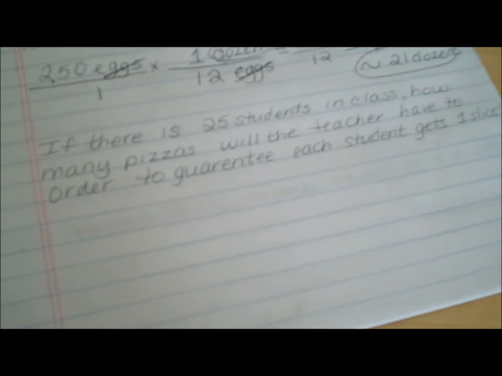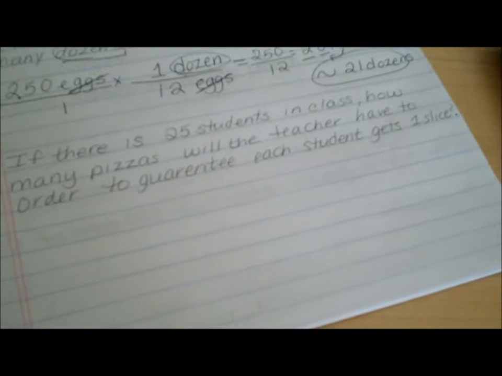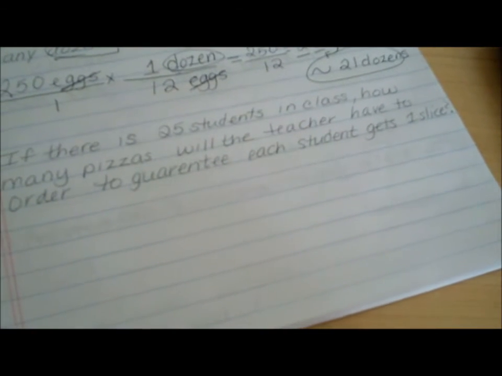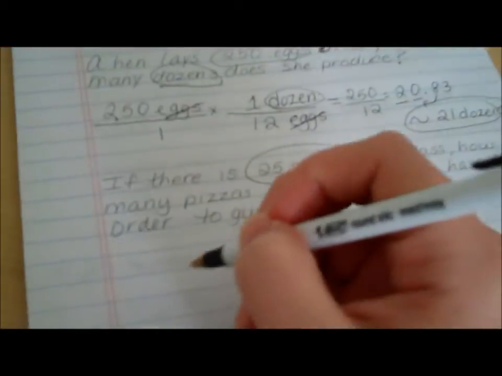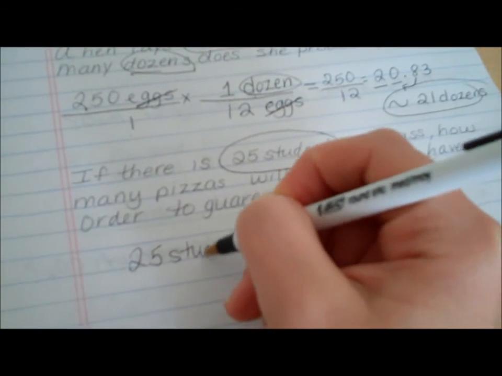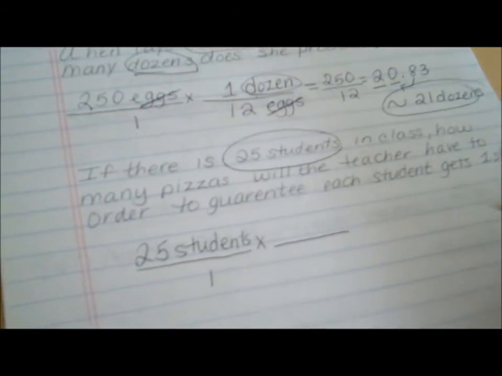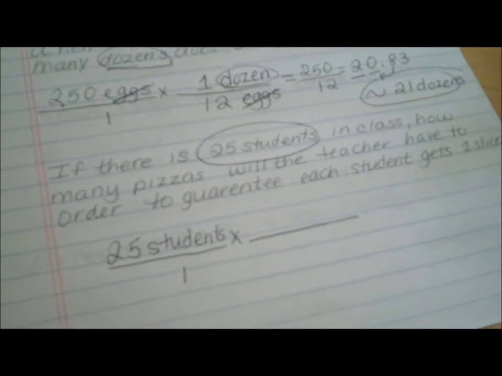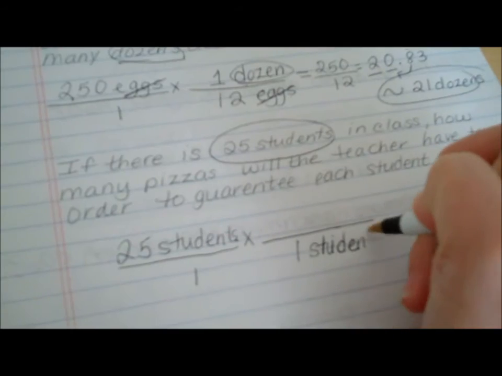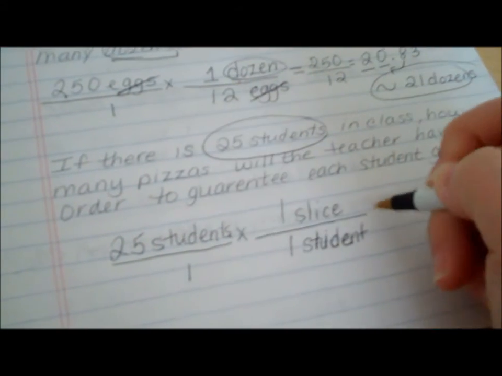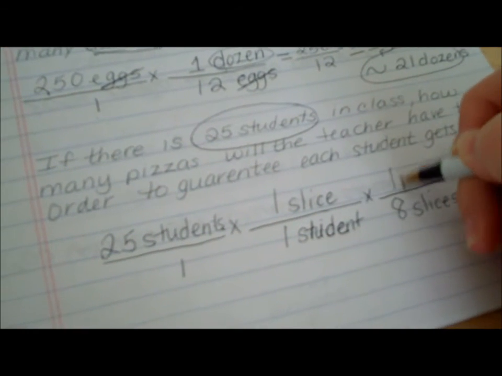Now let's try another example. If there is 25 students in a class, how many pizzas will the teacher have to order to guarantee each student gets 1 slice? So our given information is that we're going to have our 25 students. We're going to put our known right here with our unit over 1. Now each student is guaranteed 1 slice. How many slices are in a pizza? Since they're only getting 1 slice per student, we could do student per 1 slice. How many slices are in a pizza? 8 slices per 1 pizza pie.